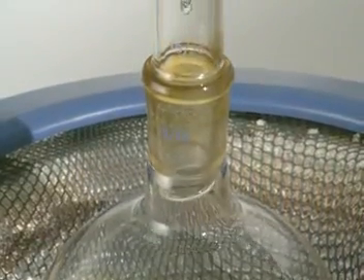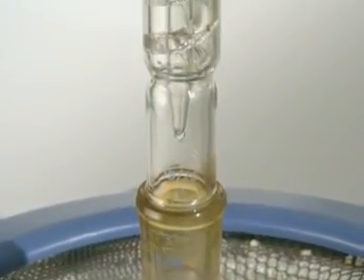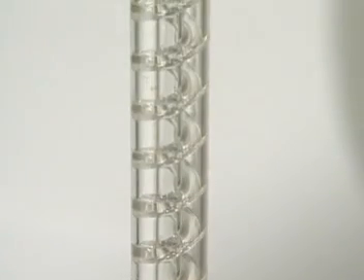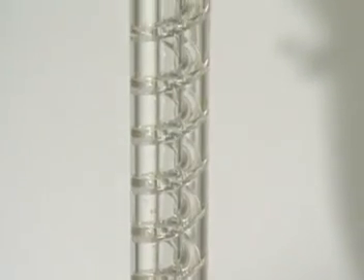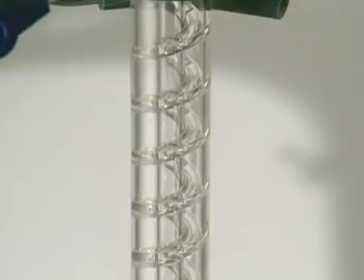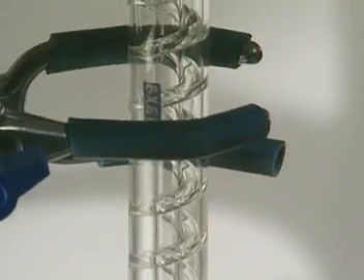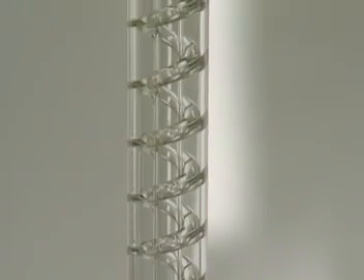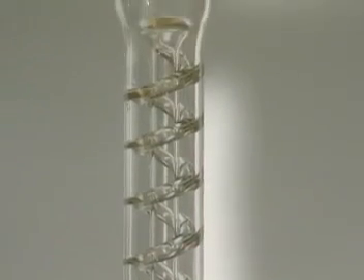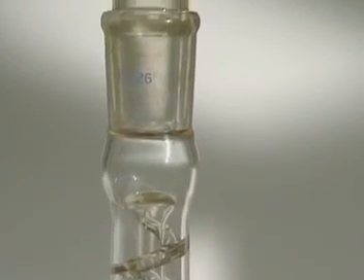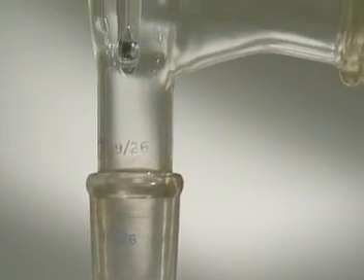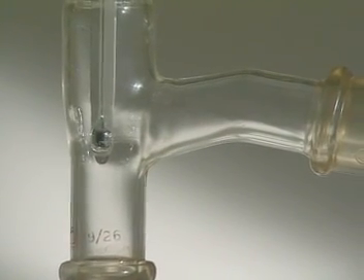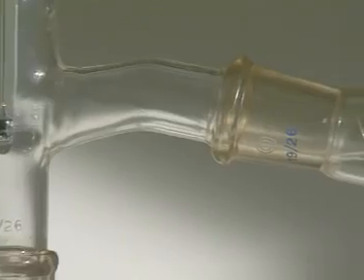Hot vapour rises up the fractionating column. It's a long way to go, and the further from the heat source, the cooler it gets. Most of the vapour condenses on the glass spiral inside the column and drips back into the mixture. Only the hydrocarbons which are still vapours at the very top of the column enter the sidearm and condense to liquid.